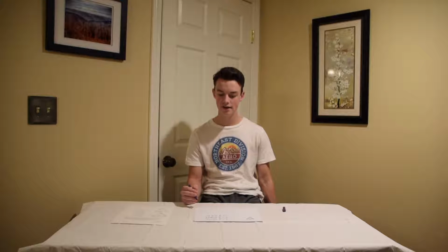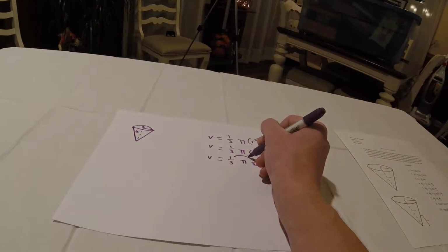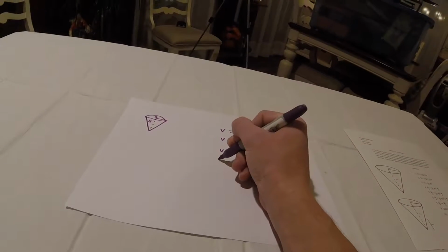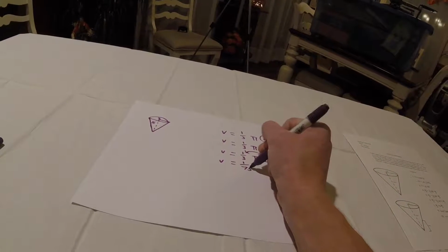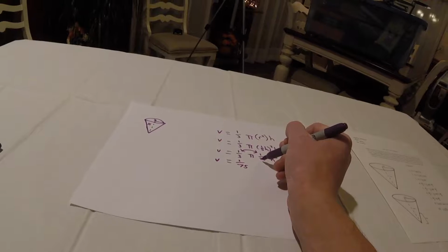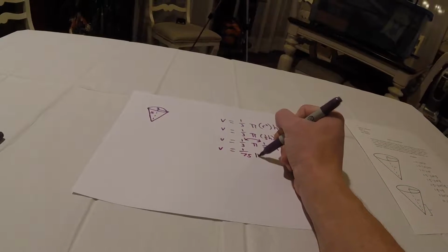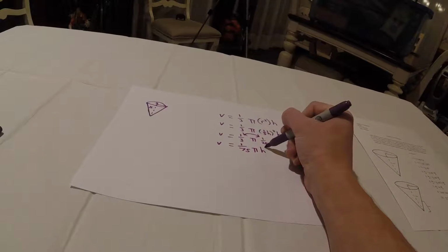Next, we can combine the 1/25 and the 1/3 by multiplying them together. If we combine these two terms, we can rewrite the equation as V equals 1/75, since 3 times 25 is 75, pi times h cubed. After we have that written down, we can now resort to the chain rule.